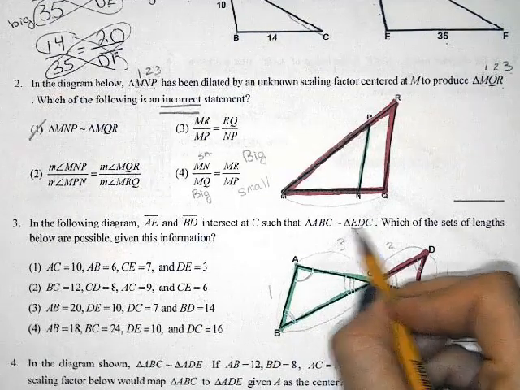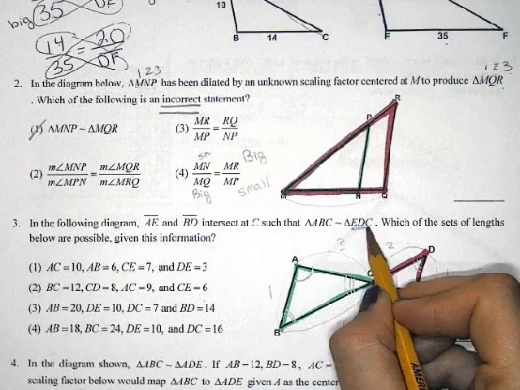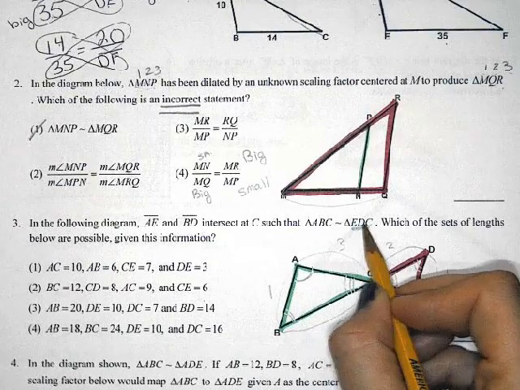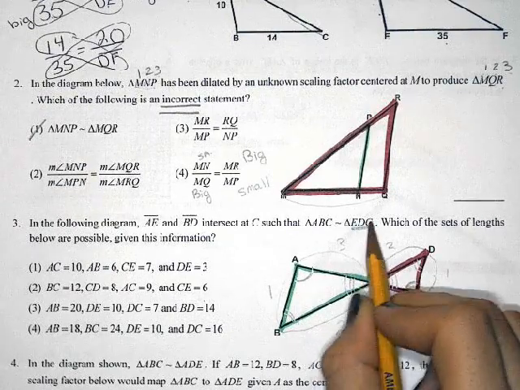That's how they match. A matches with D, E. And again, they try to trick you because they did them out of order here. Instead of doing C, D, E like most would assume, they did it out of order, and that's why it's important to pay attention to that order.